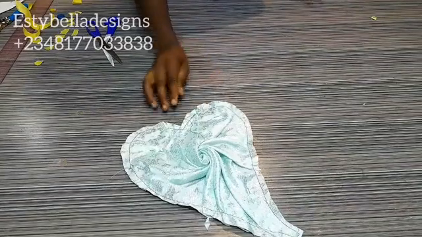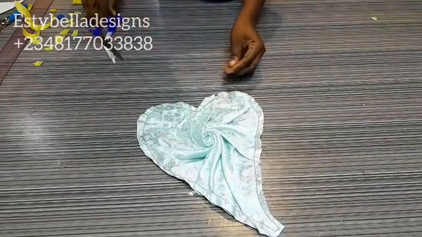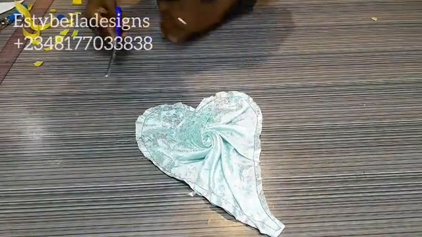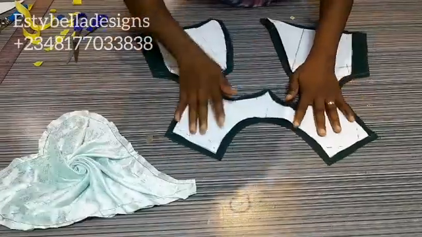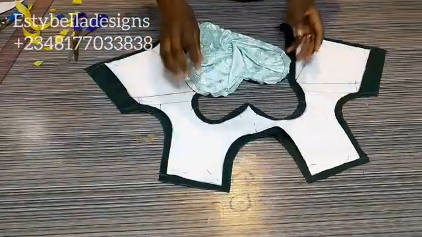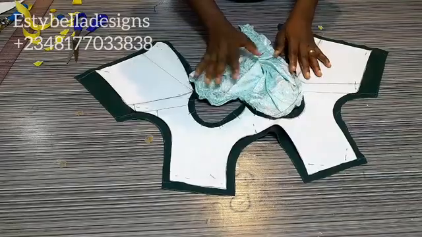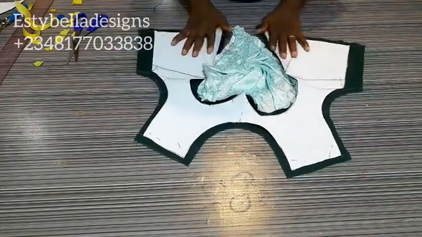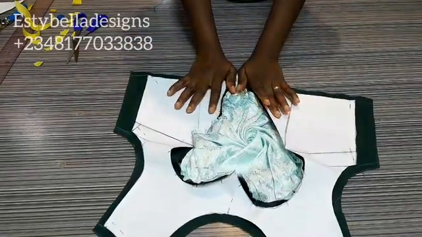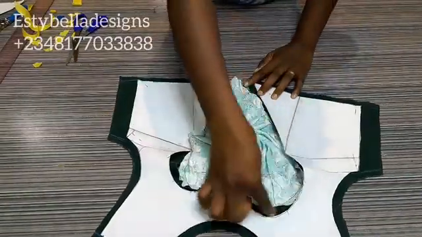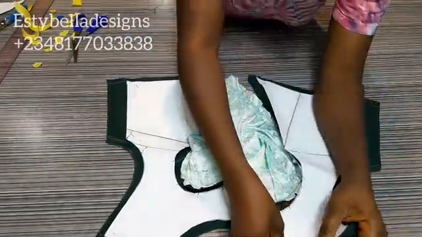So guys, this is what we have. Wow, this is so pretty. So now we'll go ahead and fix it into this back. See it? Wow, it's going to be beautiful. So you are going to sew it around. I'm going to remove this.